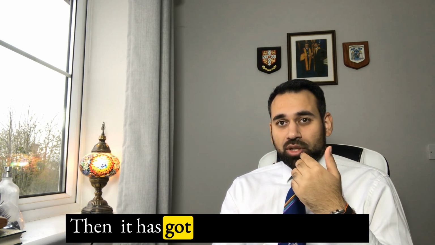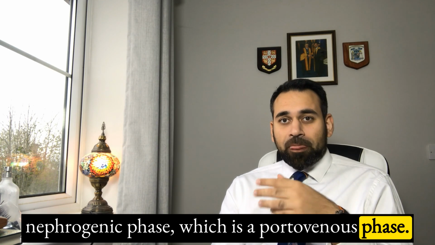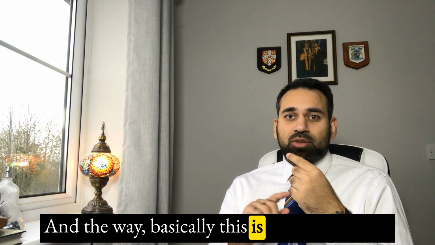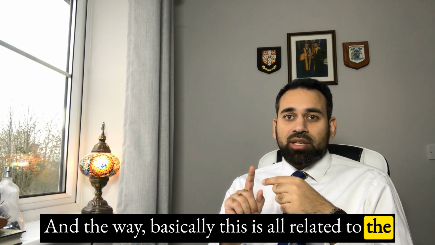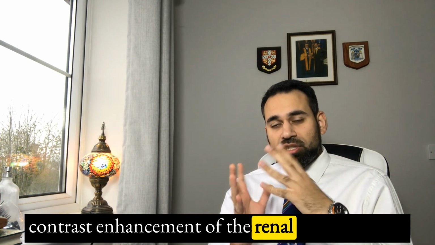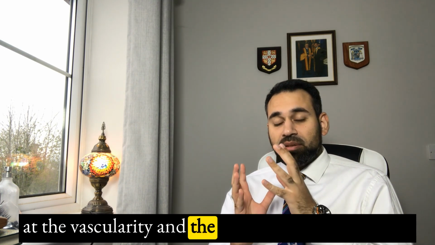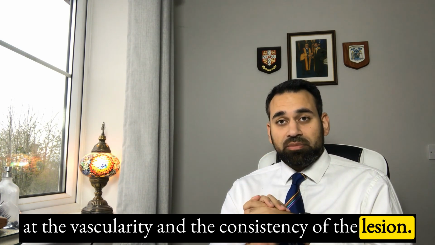Then it has got an arterial phase and a nephrogenic phase, which is a portovenous phase. And basically this is all related to the contrast enhancement of the renal lesion to look at the vascularity and the consistency of the lesion.